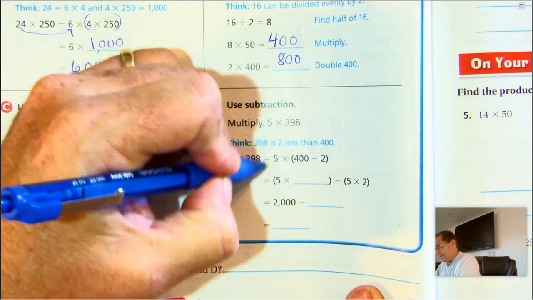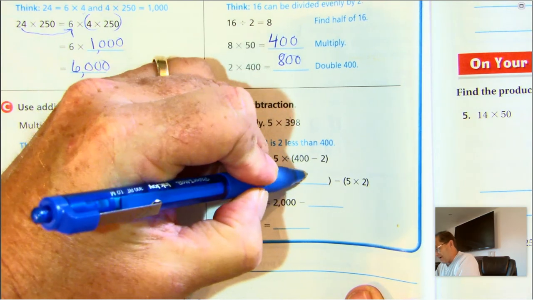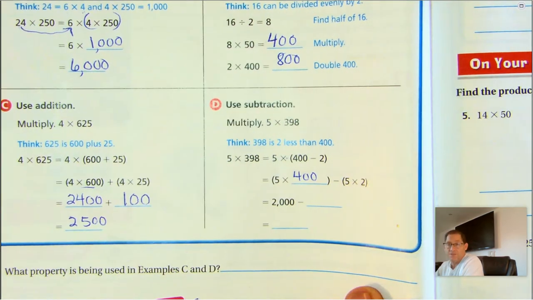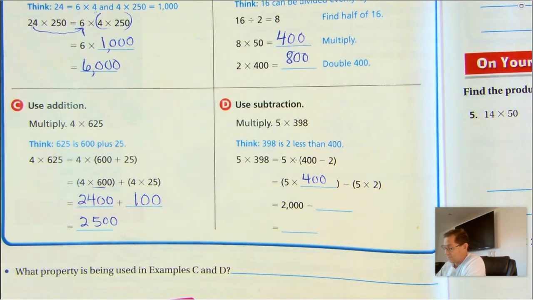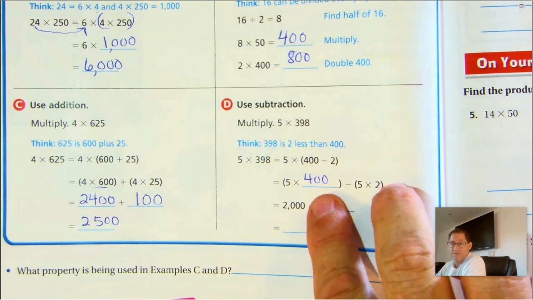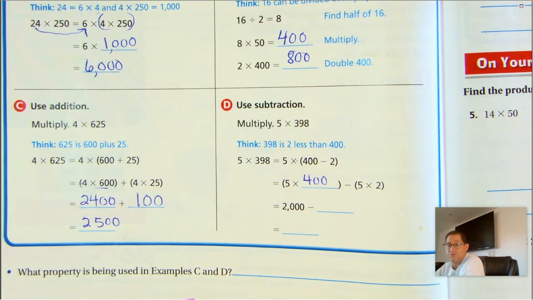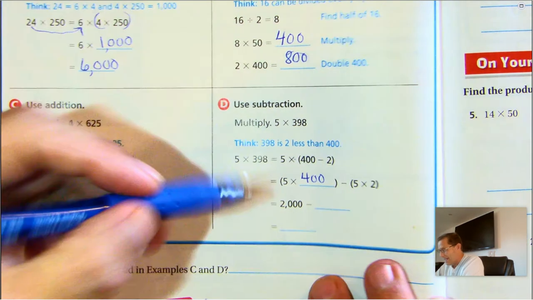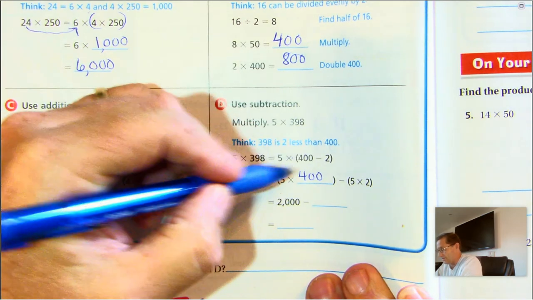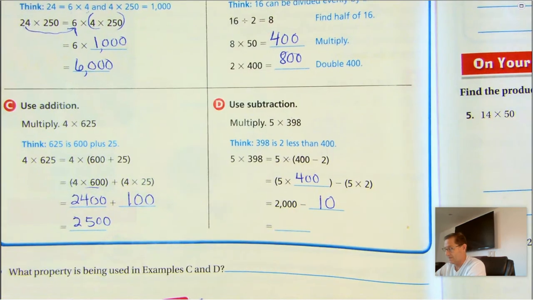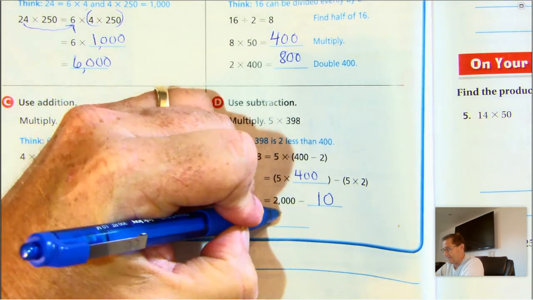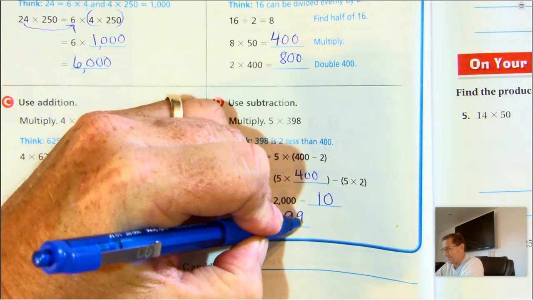So now applying the distributive property, 5 times 400 minus 5 times 2. So we're going to take the 5 and multiply by both numbers that were involved in our subtraction problem. And 5 times 400 is 2,000, and 5 times 2 is 10. So 2,000 take away 10 is 1,990.